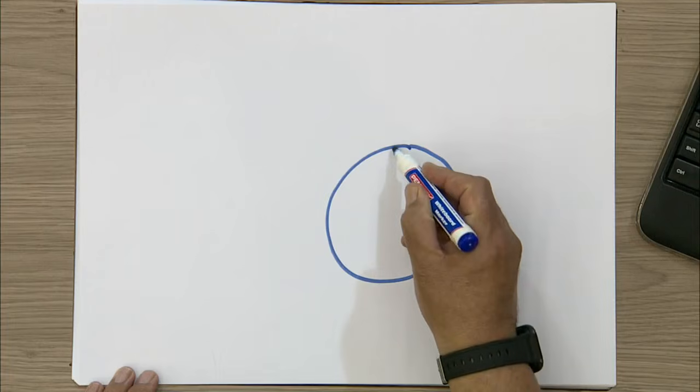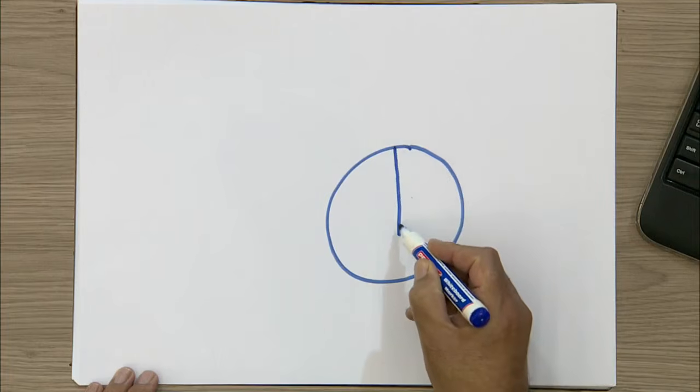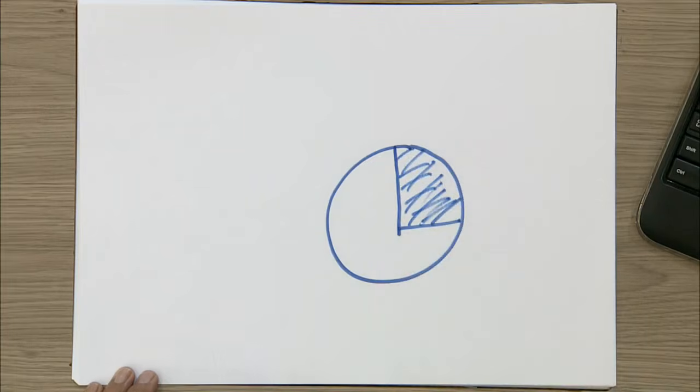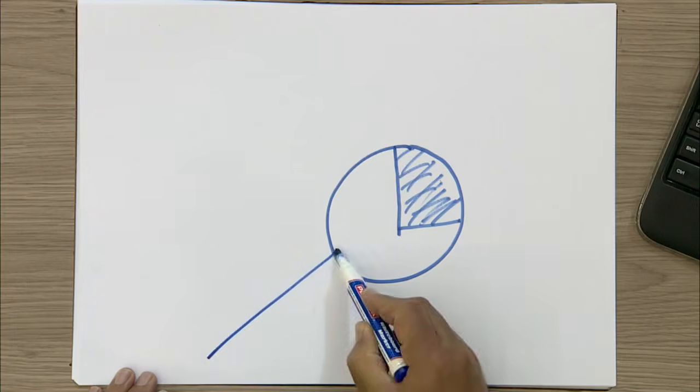So for example, if a quarter or 2/8 of the sky is covered in cloud, we'll see a quarter of the circle is colored in, right? Then we have the wind direction. I'm going to draw one coming from, let's say, this side here.